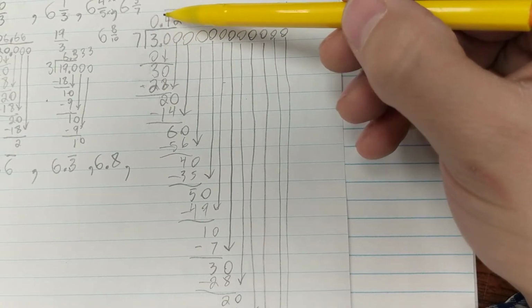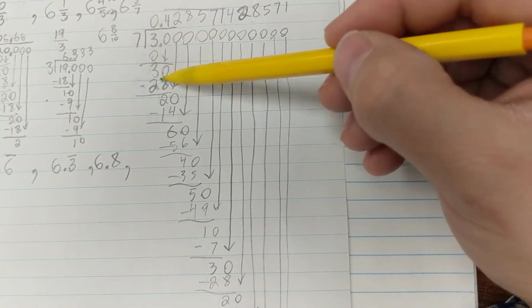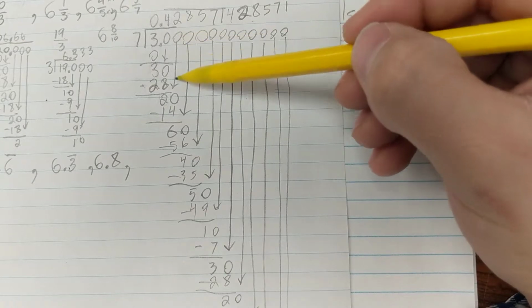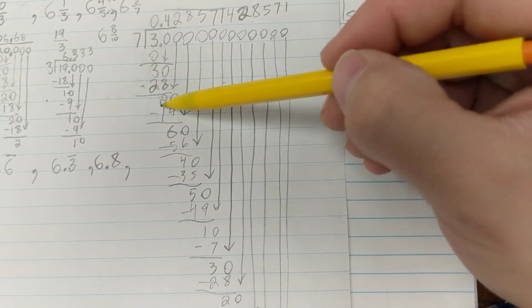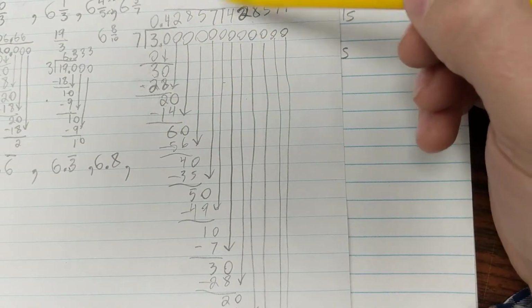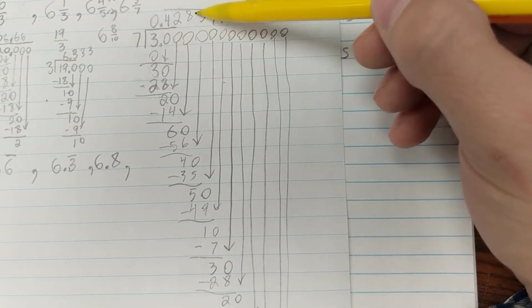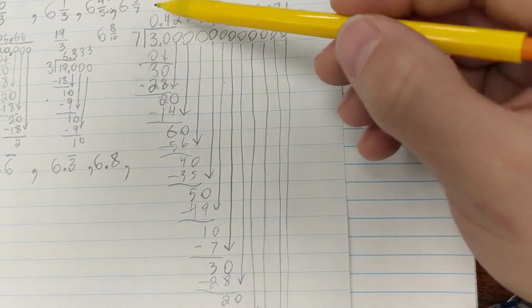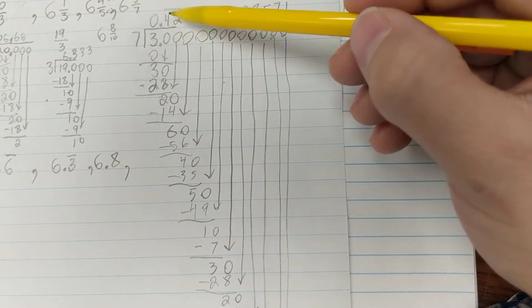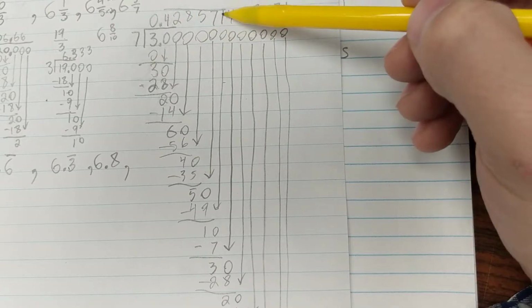And then it went in 4 times. 4 times 7 is 28. Subtract, I get 2. Take my 0, bring it down. 20, 7 goes into 20 2 times. 14, and so forth. Eventually I got to a part where it went 4, 2, 8, 5, 7, 1, and then again 4, 2, 8, 5, 7, 1. So I knew that this was 0 decimal 4, 2, 8, 5, 7, 1 repeated.